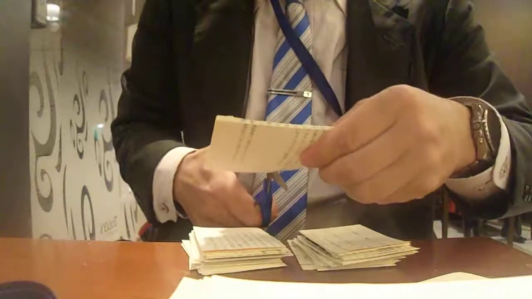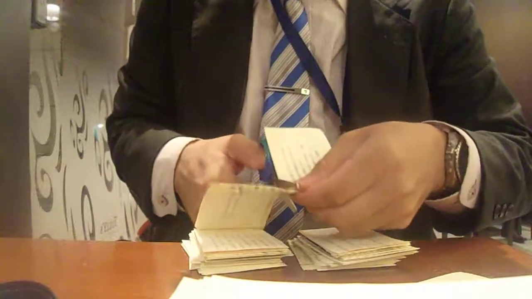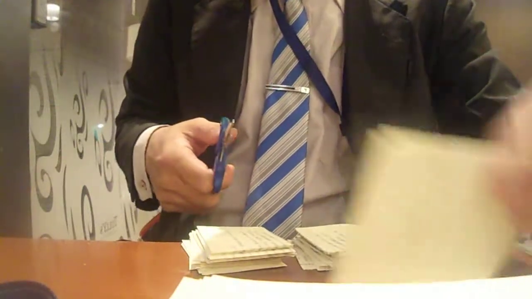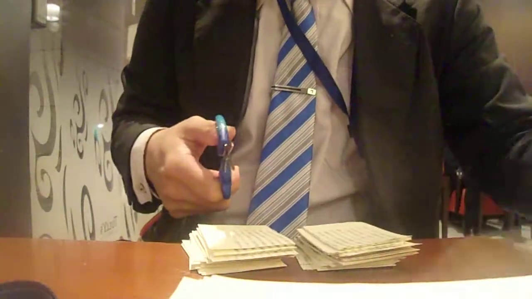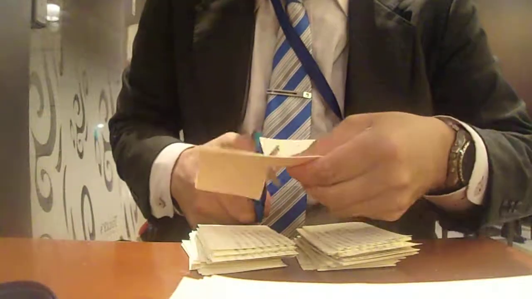Okay, so if we have a right triangle like this, then the time elapsed on the hypotenuse is related to the time on the opposite side here by this factor, the square root of 1 minus v squared over c squared. So this is the time dilation factor.